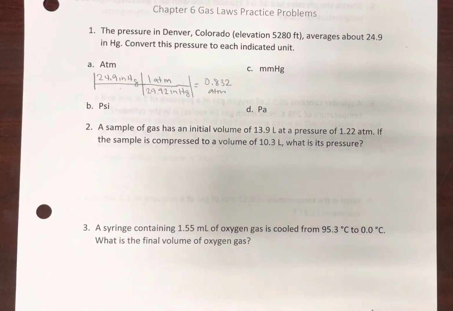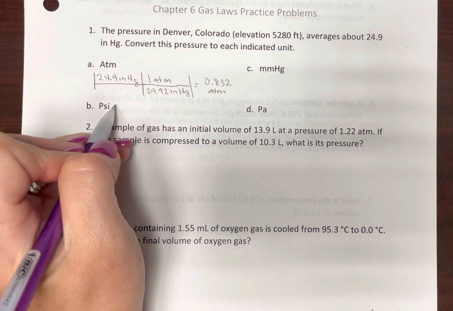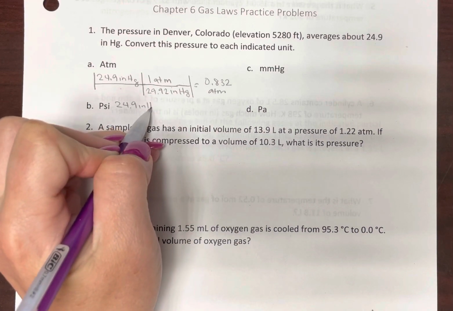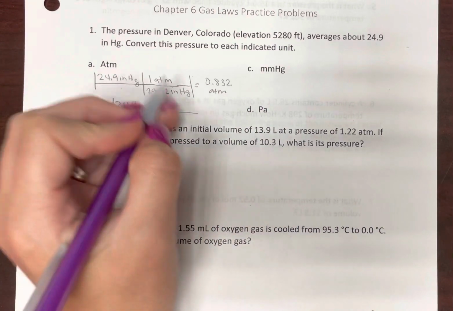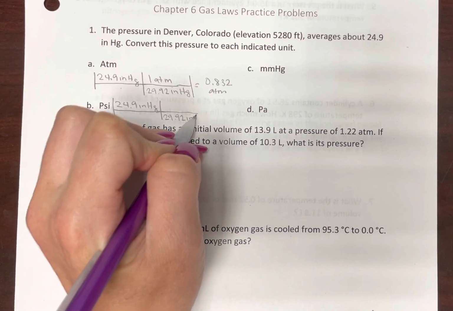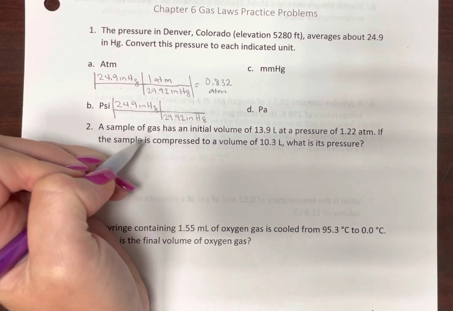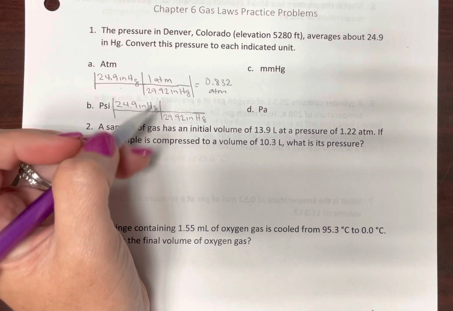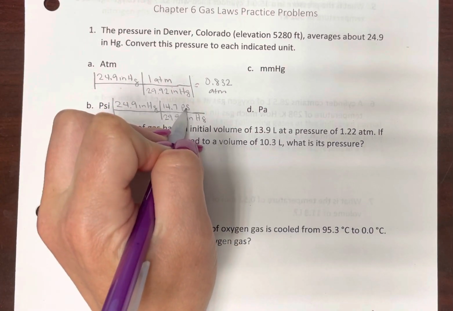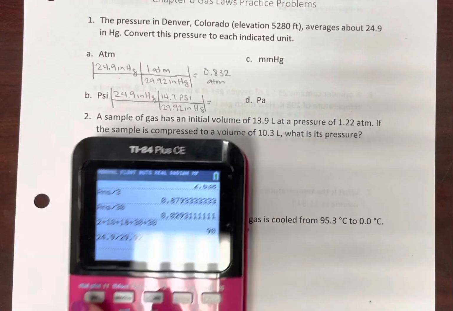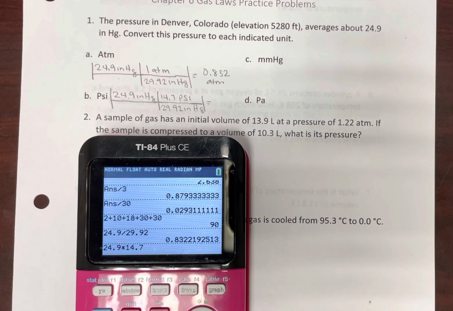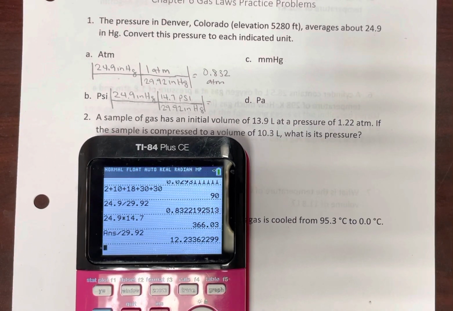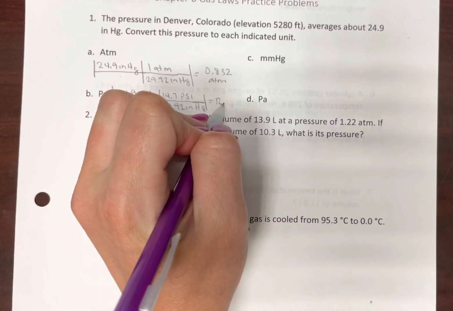To PSI, again, PSI is not something I'm going to ask you to remember. Just use your reference chart. I'm not going to ask you to remember inches of mercury really either. So here we know that 29.92 inches of mercury, that's going to go the same way, equals PSI is 14.7. Pounds per square inch is what PSI stands for. So let's take 24.9 times 14.7 and divide by 29.92. So 12.2 PSI.